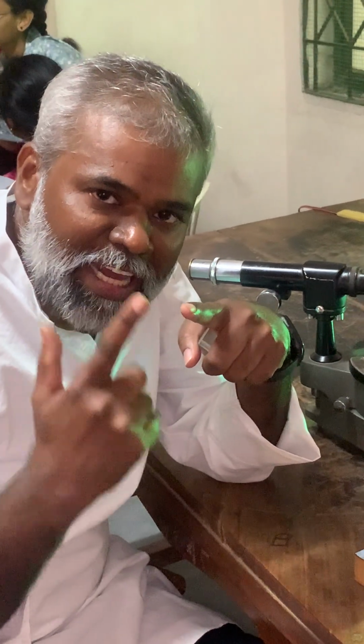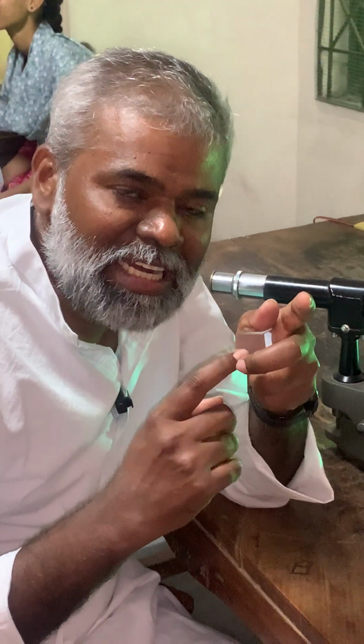Here three tables are there. The first table is for the angle of the prism, the second table is for the direct reading, and the third table is for the deviation angle we need to calculate. For each and every deviation angle we need to calculate the dispersive power of the prism, correct? So after finding the dispersive power of the prism, we also come to know which material it was made with.